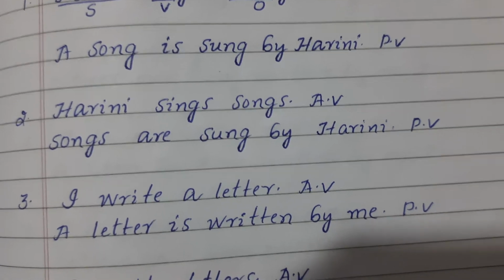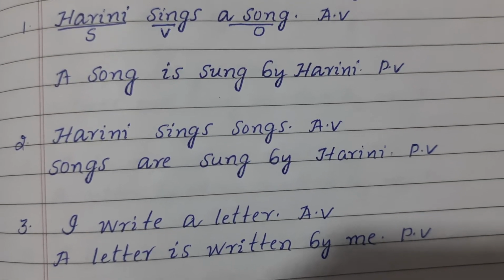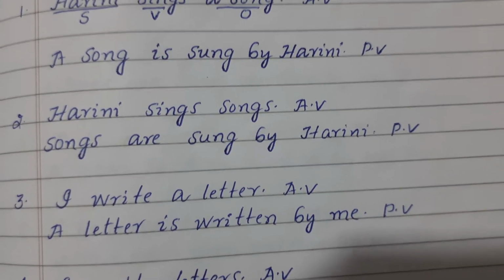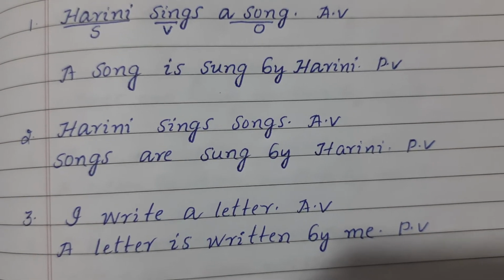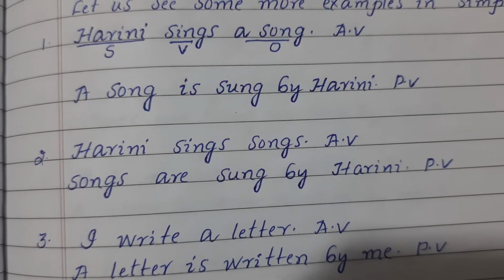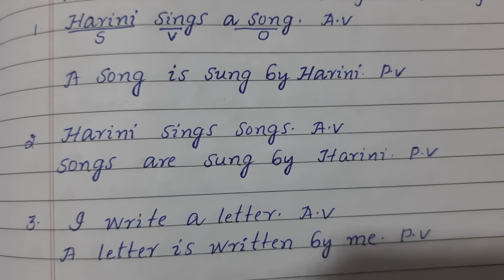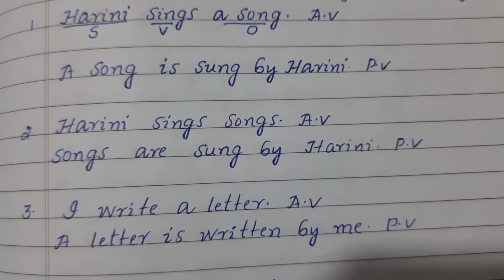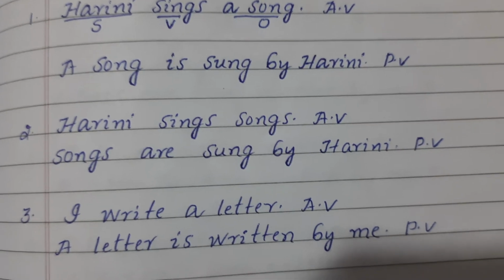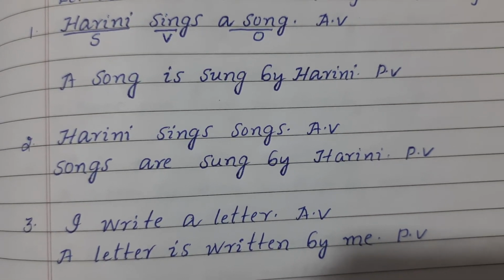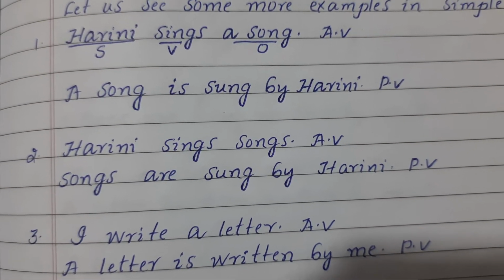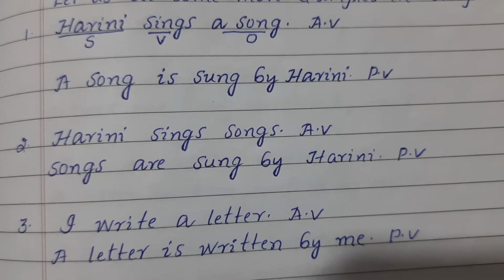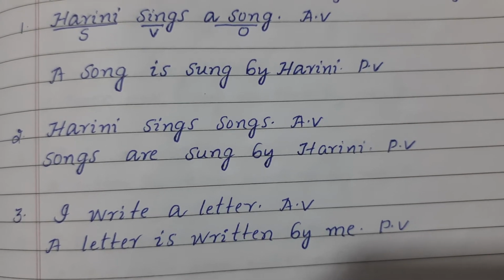I write a letter. Subject is I, write is the verb, a letter is the object. The object will become the subject in the passive voice. A letter is... why did we write "is"? Because the sentence in the active voice is in simple present tense. Since it is in the simple present tense, we need to write the be form of the simple present tense. A letter is, what is V3 for write? Write, wrote, written. A letter is written by whom? By me.